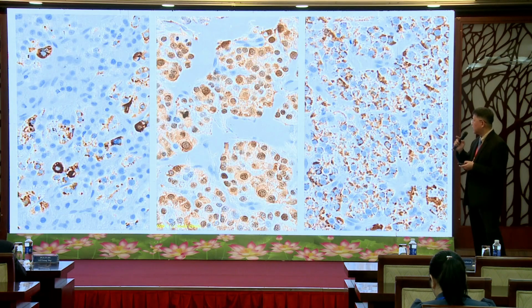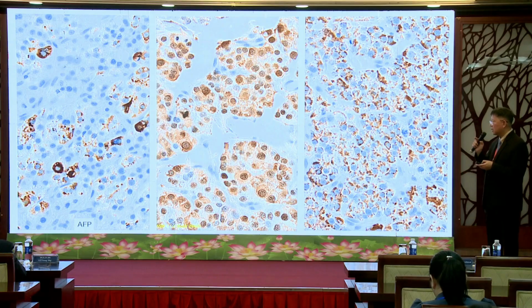So I did immunohistochemistry: AFP positive, arginase 1 and HepPar 1 positive. So this is metastatic hepatocellular carcinoma.